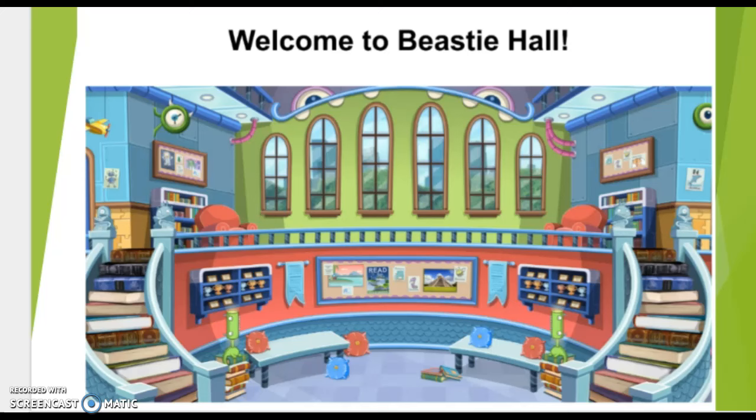During our school day, we do so many things to help us become strong readers. One way we learn to read is with iRead. In iRead, you will visit a special place called Beastie Hall. Look carefully at Beastie Hall. What do you see? It's made of books. That's because Beastie Hall is where we learn to become awesome readers.